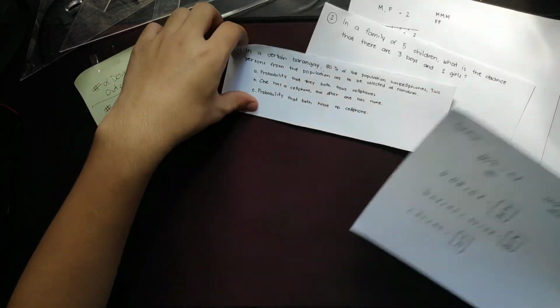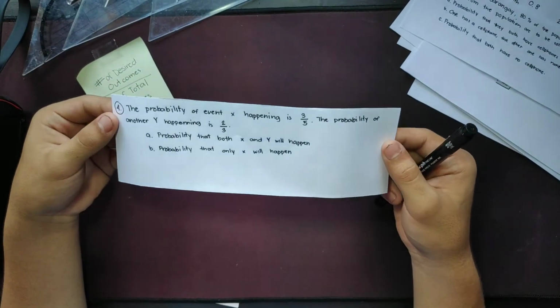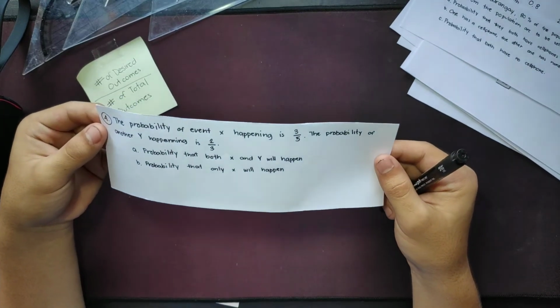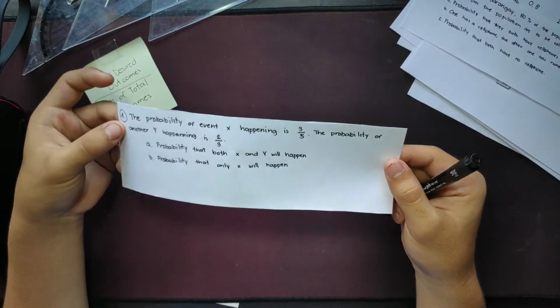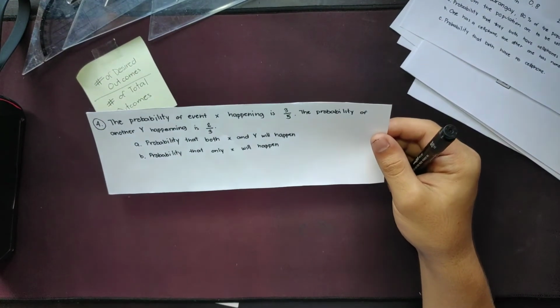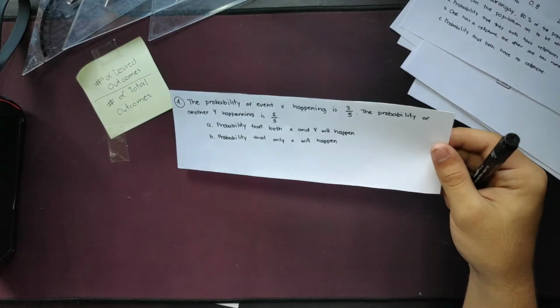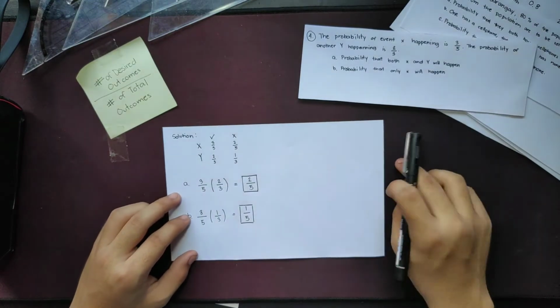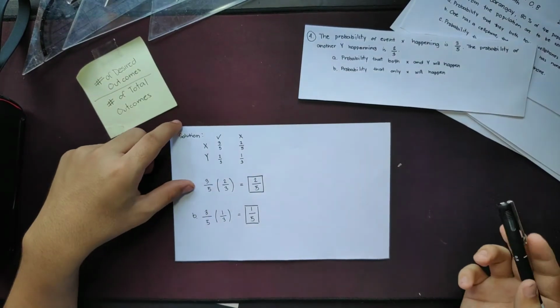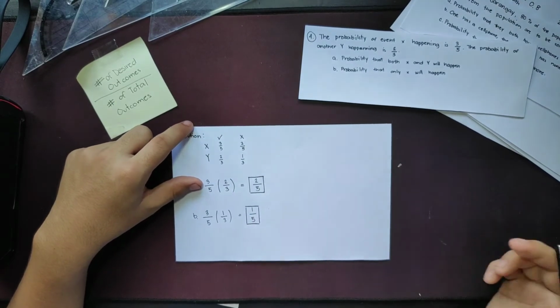And for our fourth question, the probability of event X happening is 3 over 5. The probability of another event Y happening is 2 over 3. With the conditions, A, probability that both X and Y will happen, and B, probability that only X would happen. To solve this, we would first need to know what the probabilities of the happenings X and Y are and what is the probability that they would not happen.